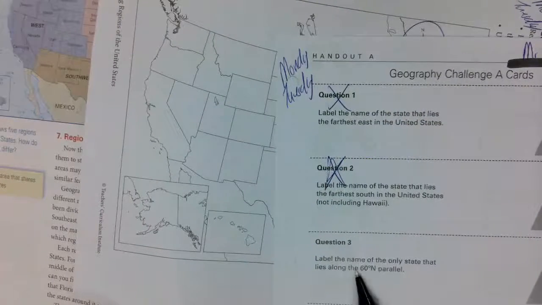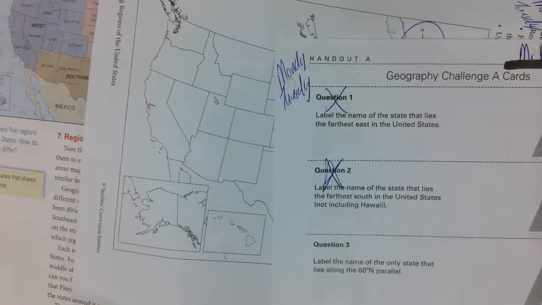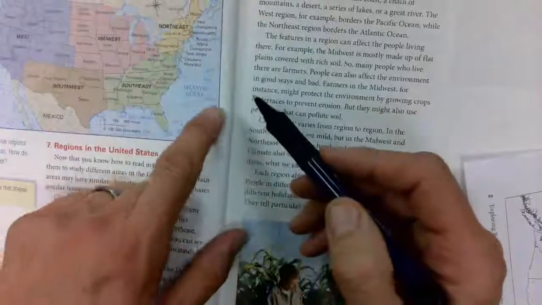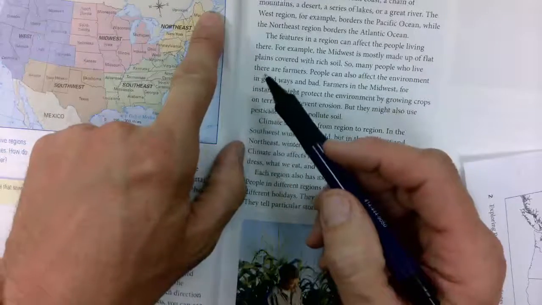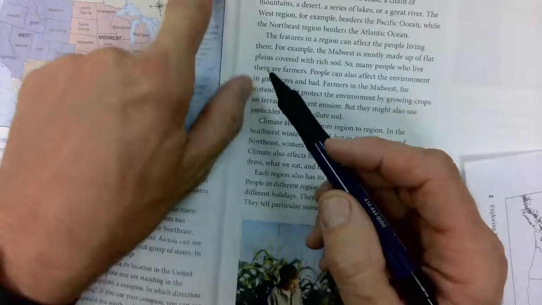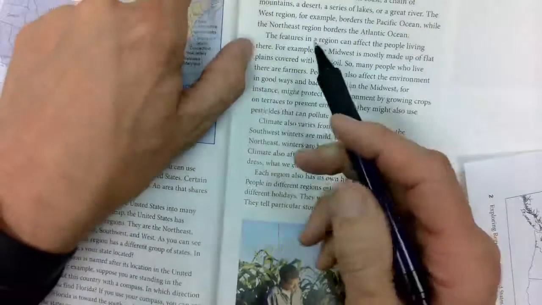Number 3, label the name of the only state that lies along 60 degrees north parallel. Now we're going to learn about these parallel and longitudinal lines in a little bit here, but it's not there yet. So let's look on our map. Here's north, 25, 30, 35, 40, 45, oh my goodness, 50's in Canada, 55 would be even farther, and 60 would be so much farther.